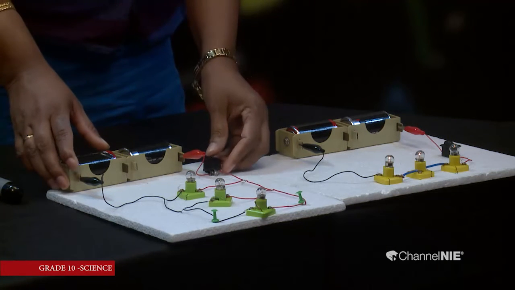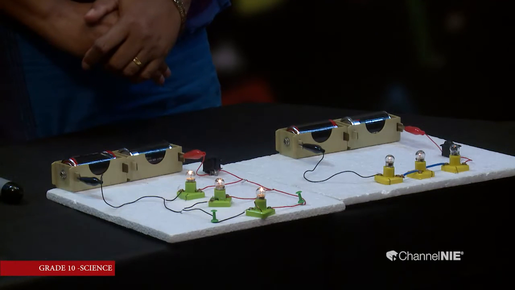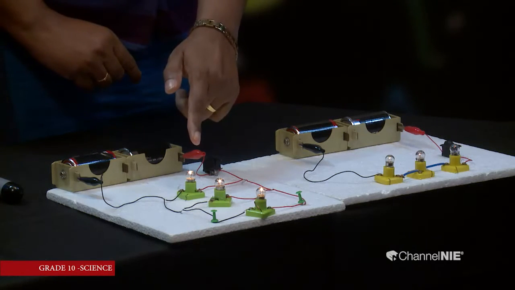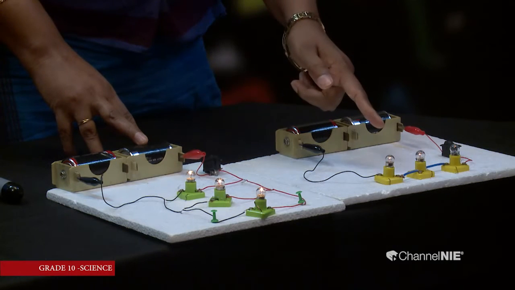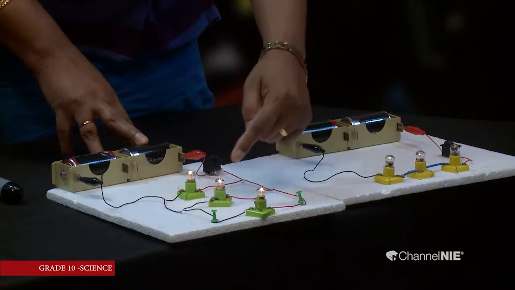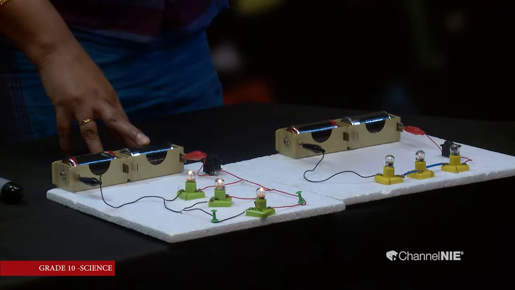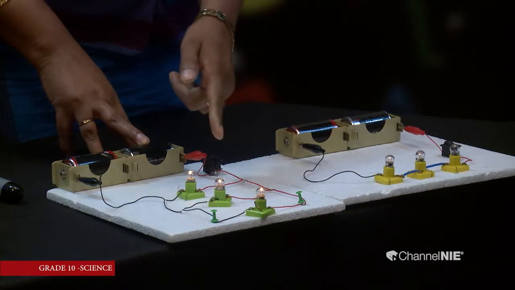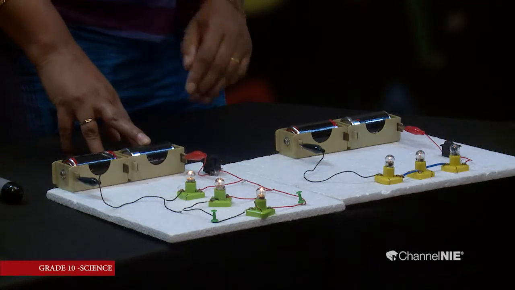Now look at here. See the difference in brightness, children. Here you can see the brightness is higher than this. Why? Because when resistors are connected in parallel, the equivalent resistance decreases and the current flow increases. Due to the increase of current flow, the brightness of the bulbs is high.